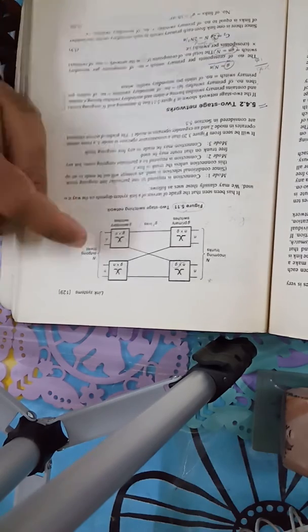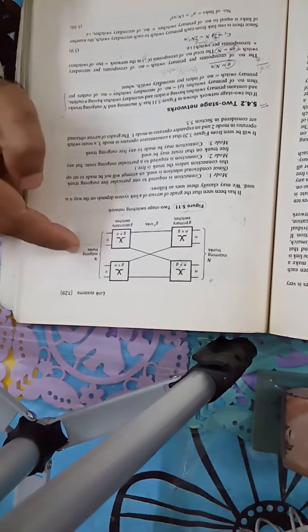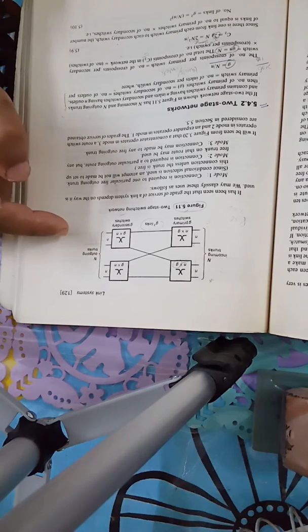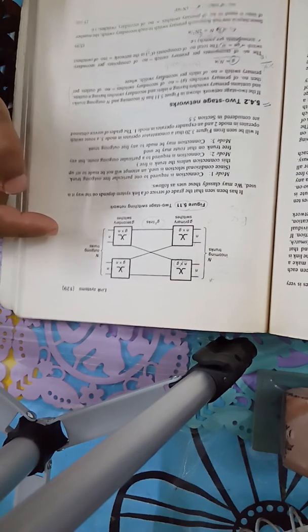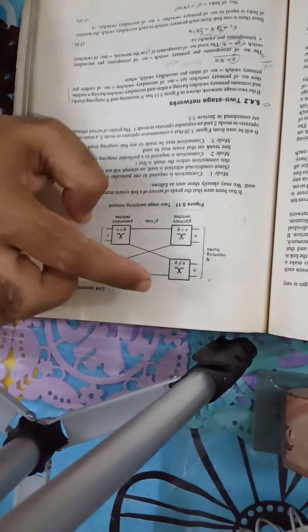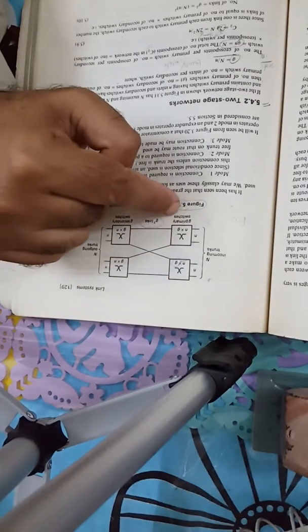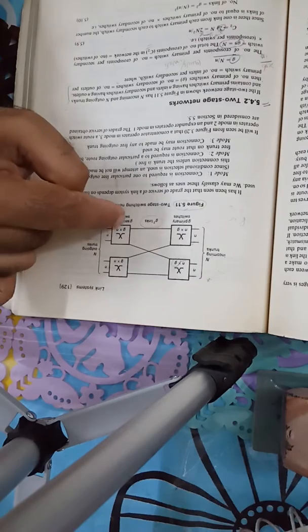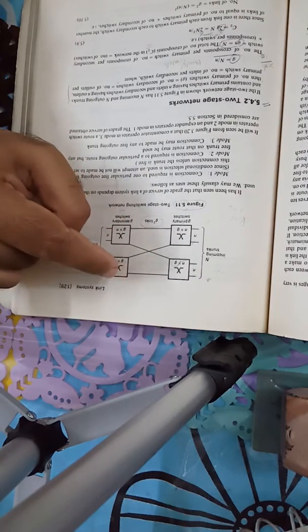You can see this figure 5.11. This is a two-stage switching network. It has a total of capital N incoming trunks and capital N outgoing trunks. There are G primary switches and G secondary switches.